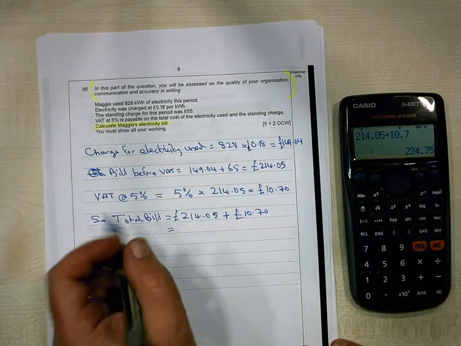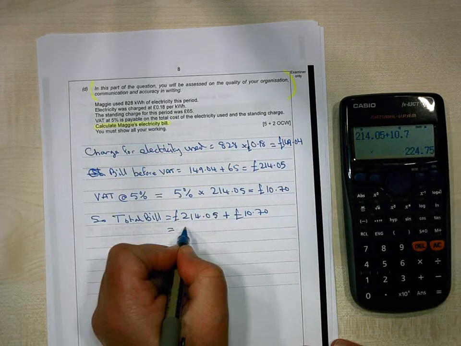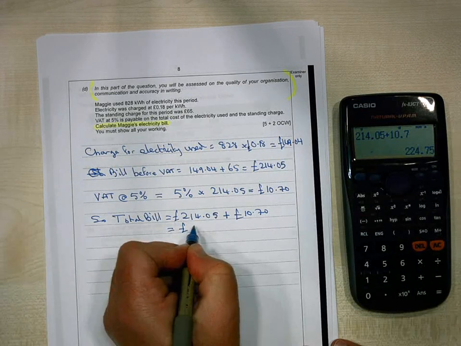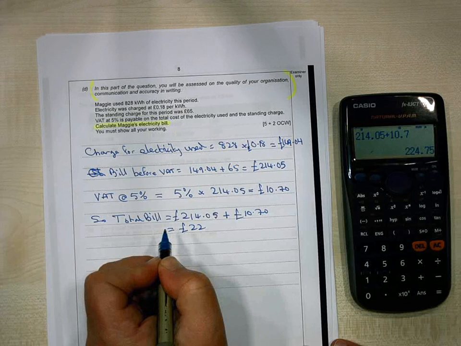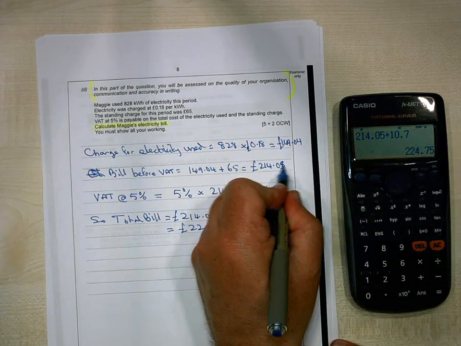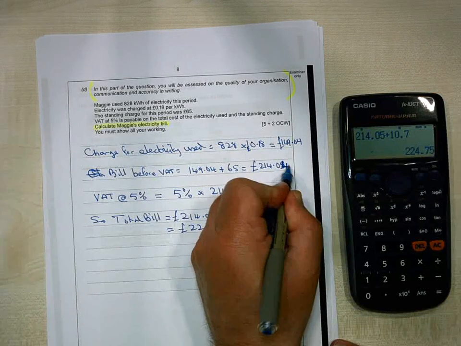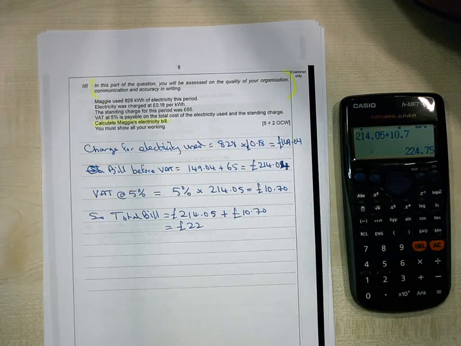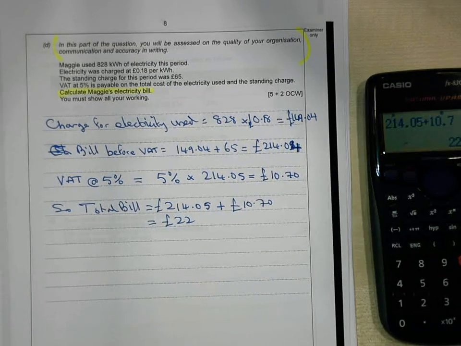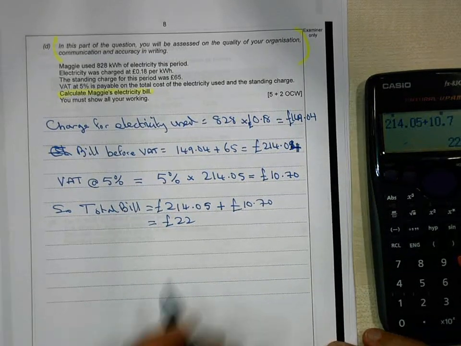So £224. That's a 4 there. Can you zoom that in? Is that all right? Yes.